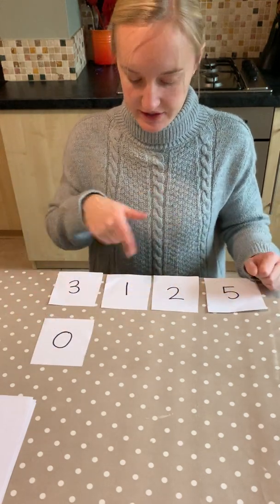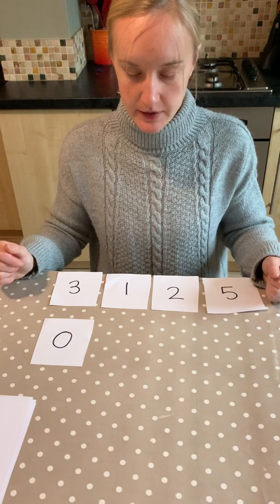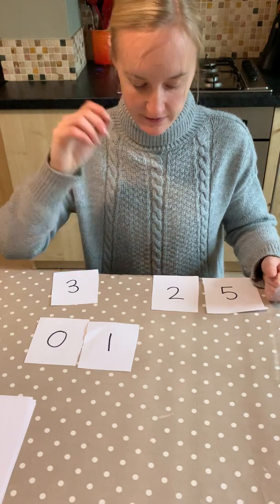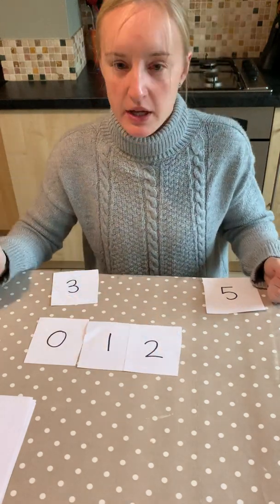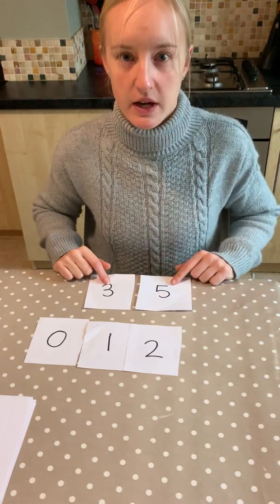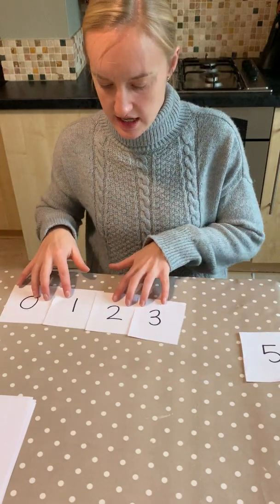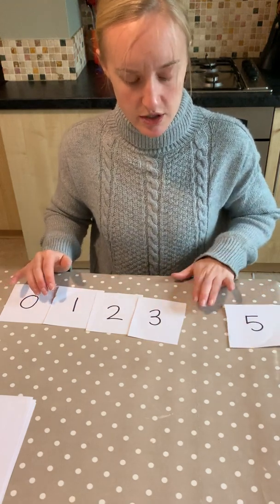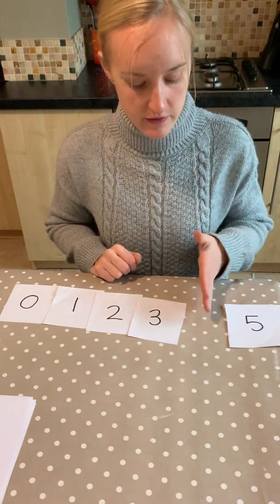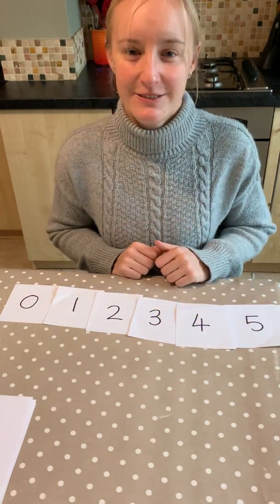Which number comes after 0 out of my remaining digits? Is it 3, 1, 2 or 5? Well done. 1 comes after 0. Which number comes next? Fabulous. 2 comes after 1. Which number comes after 2? Is it 3 or is it 5? It's 3. Well done. So my last number is 5. Looks like I'm missing a number here. Which number comes before 5 and after 3? Well done if you got that, that number is 4.